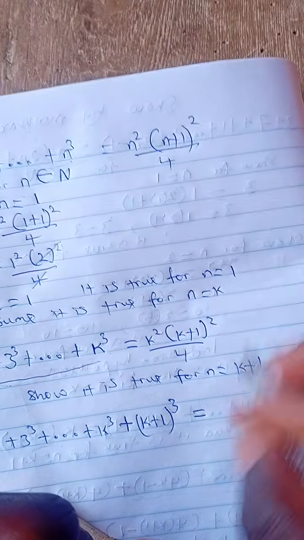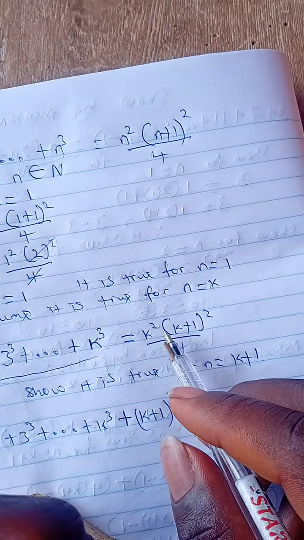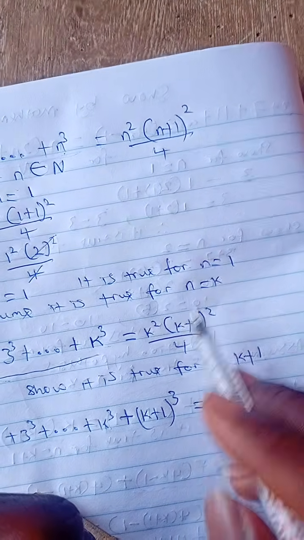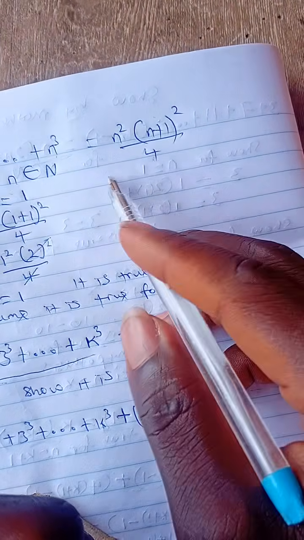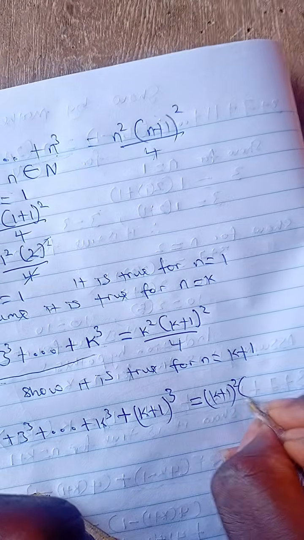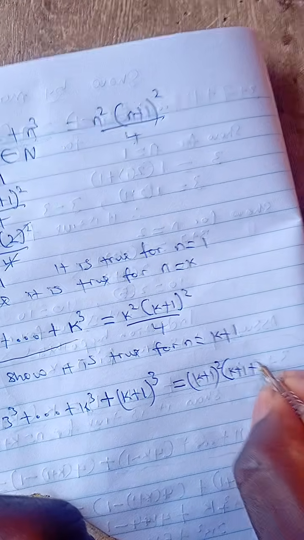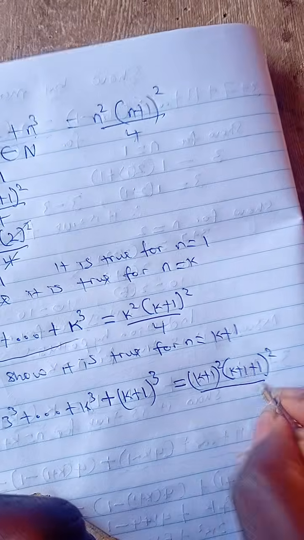equals to, now what's the right hand side? N square. But now your n is k plus 1. When your n is k, n square, k square, n plus 1 square, k plus 1 square over 4. But now your n is k plus 1. So n square, here you have k plus 1 square, n plus 1, k plus 1 plus 1. Our n is k plus 1 square over what? Over 4. Are we together?